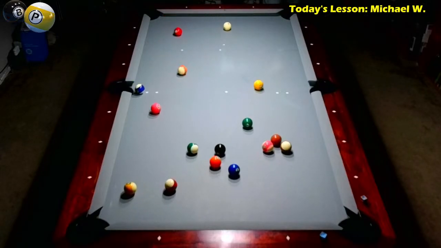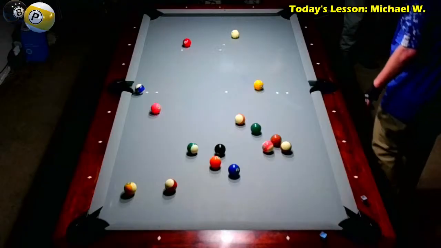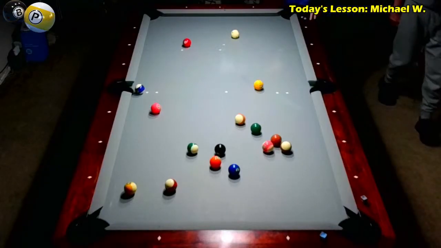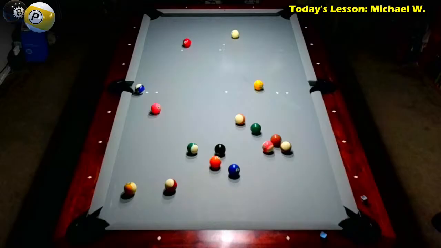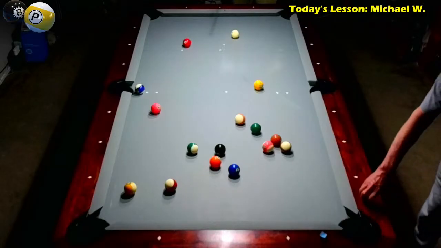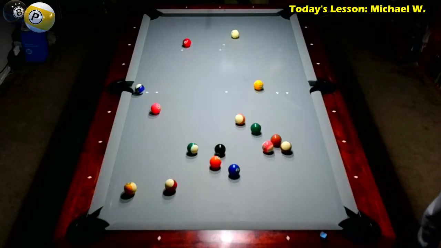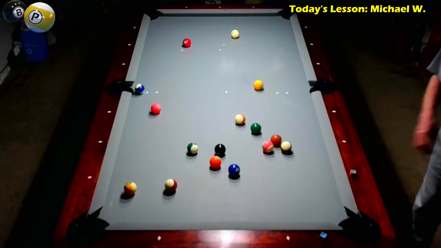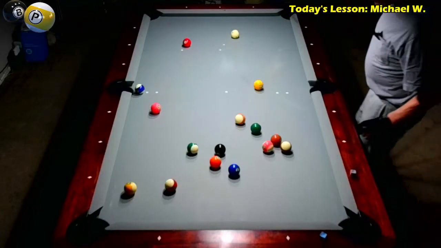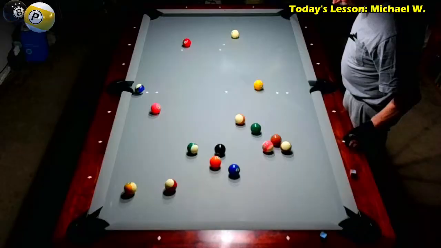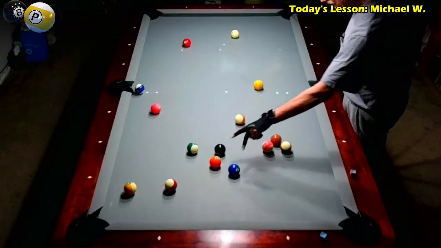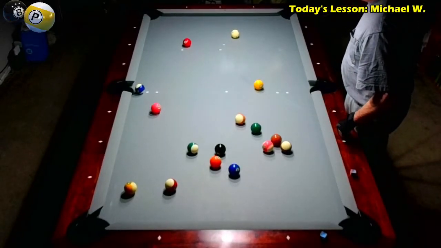Ooh, that 10 almost went. All right. Which balls should I take? Okay, let's look at the table. That's a trouble spot, but that's a little bit of a trouble spot too.